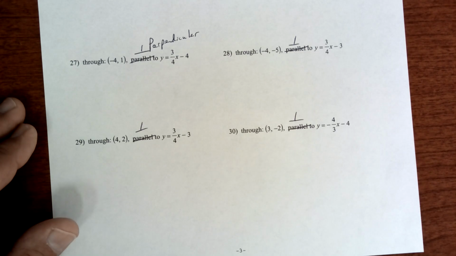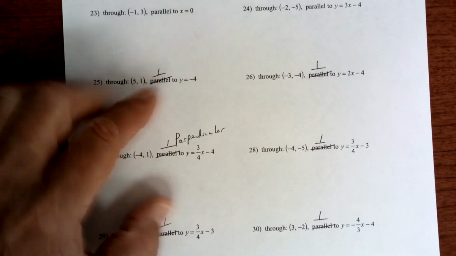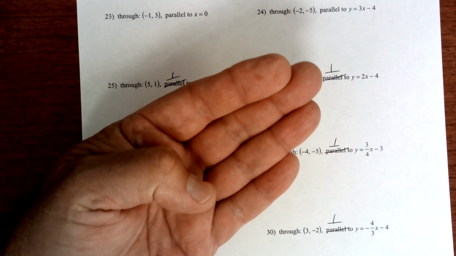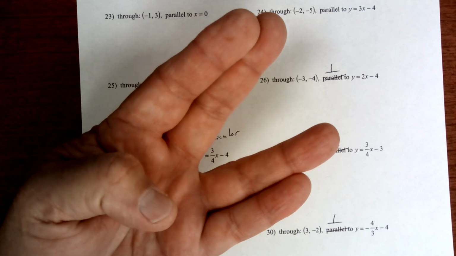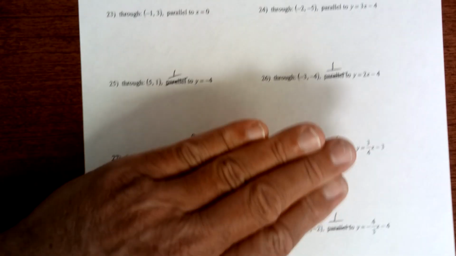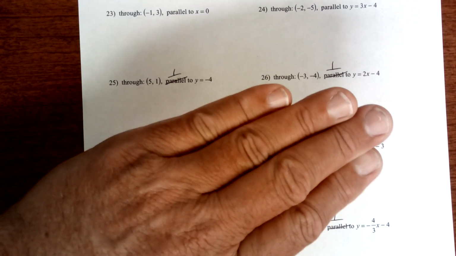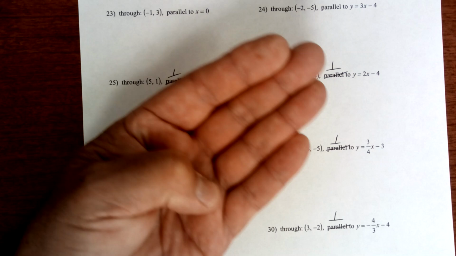And we're done. Okay? Here I want you to change these to perpendicular. Okay, make sure you flip it and change it. Say it to yourself. Do it with your hand. Excuse me. Do it with your hand. Flip it and change it. Okay, there it is.